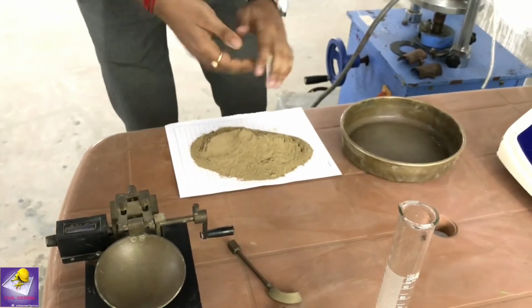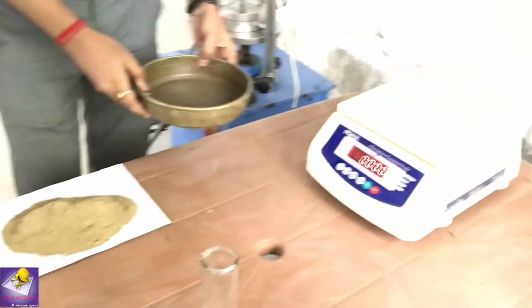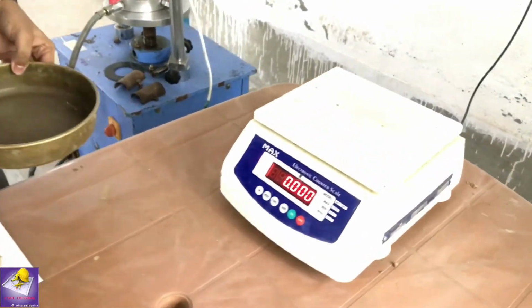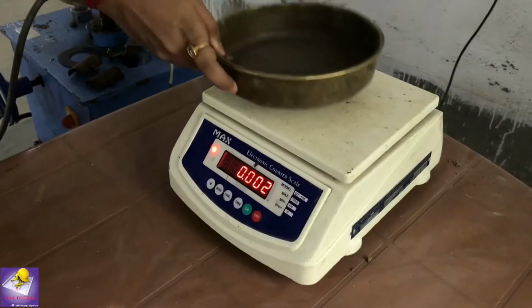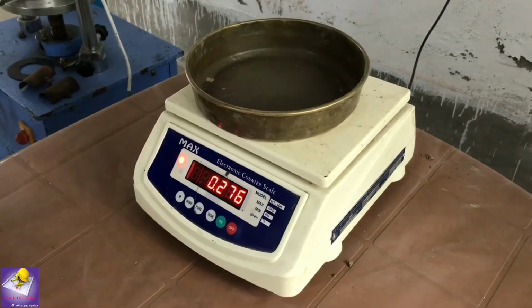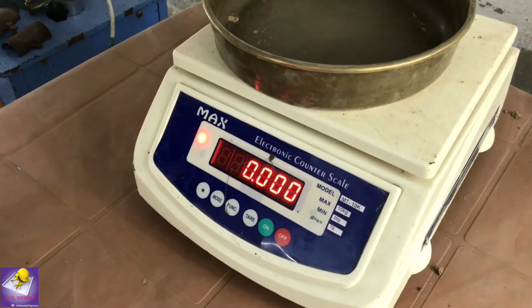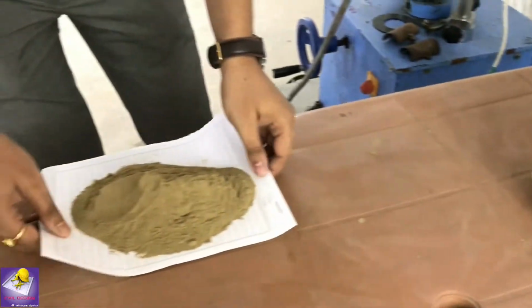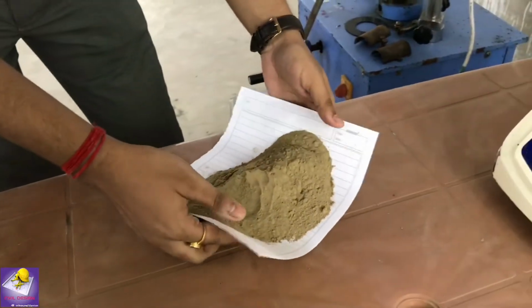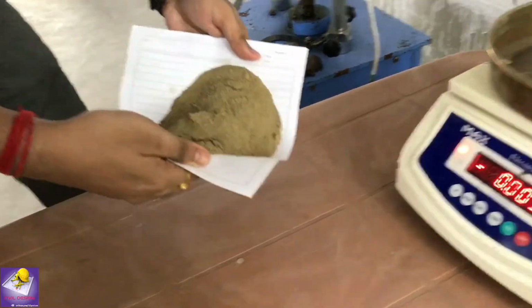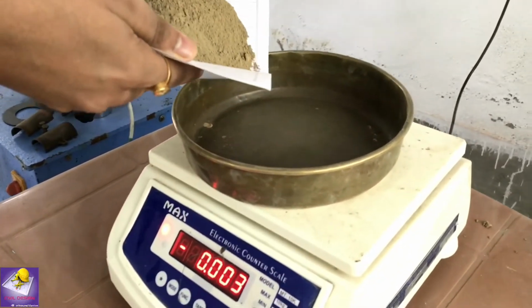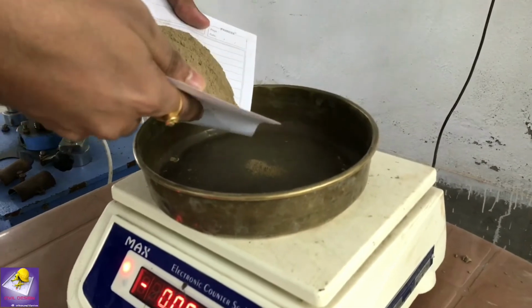So we take 300 gram of soil. At first we tare this pan. Now we take 300 gram of soil which is passing through the 600 micron sieve.